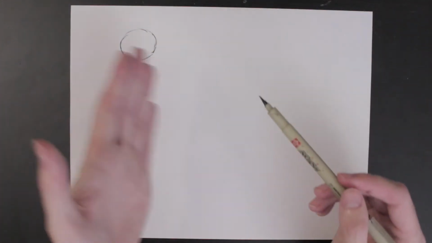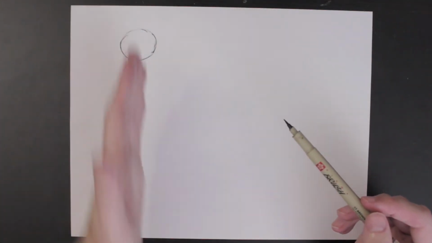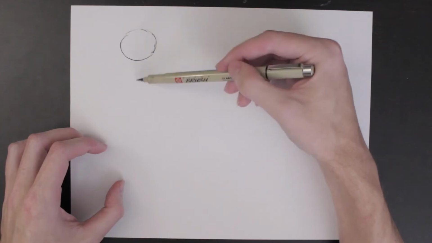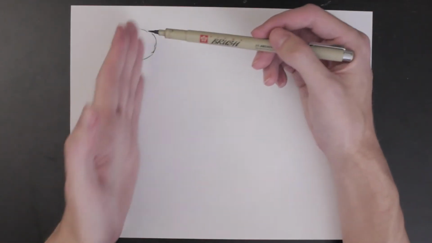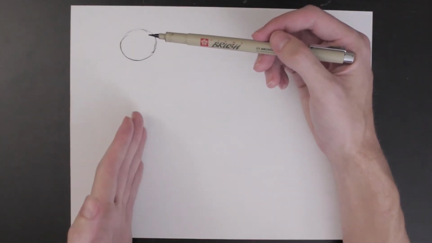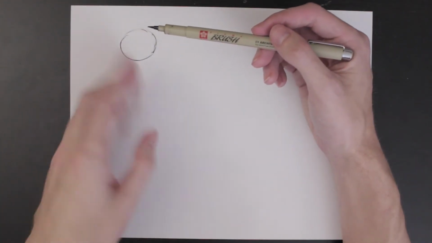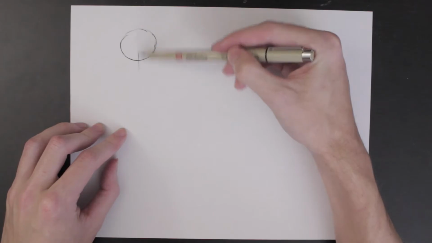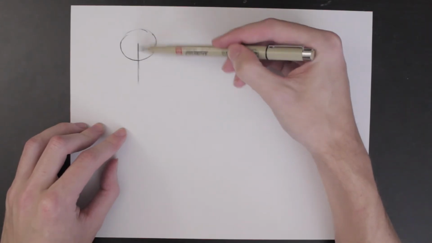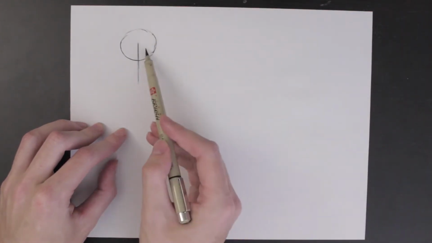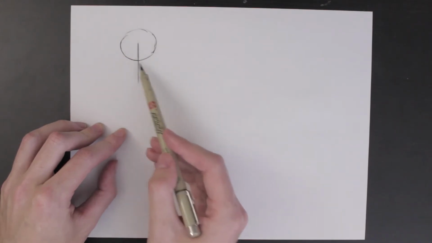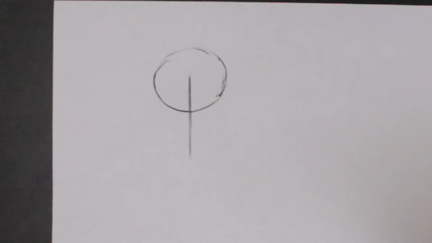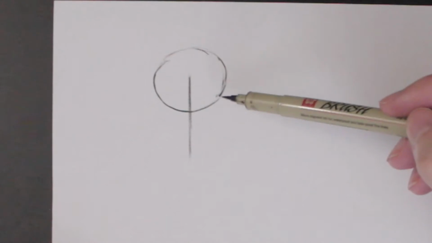What's going to decide the way that it's facing is where you draw a vertical line. We want that to be the middle center of the face. So let's say this portrait is looking straight at the viewer. We'd draw a vertical line down the center of the face, so basically the eyes would be here, nose, mouth, etc. We can build down from this circle.